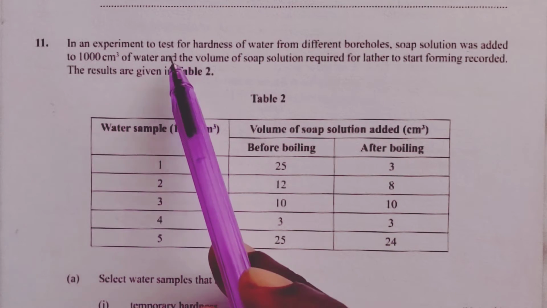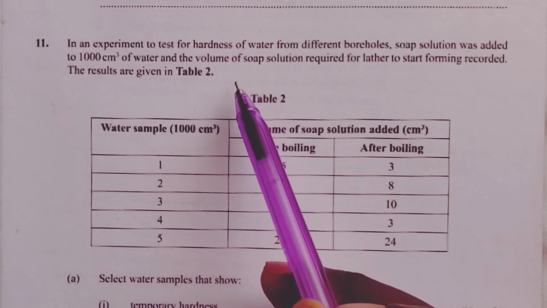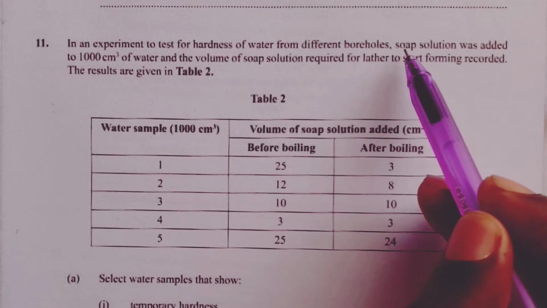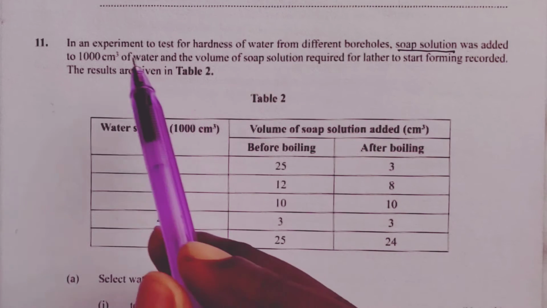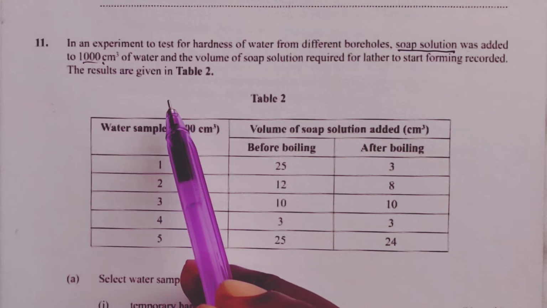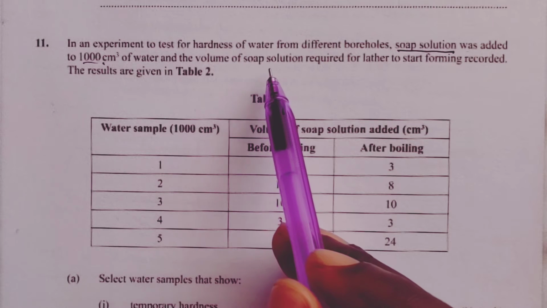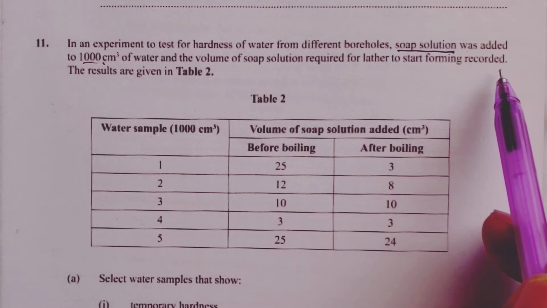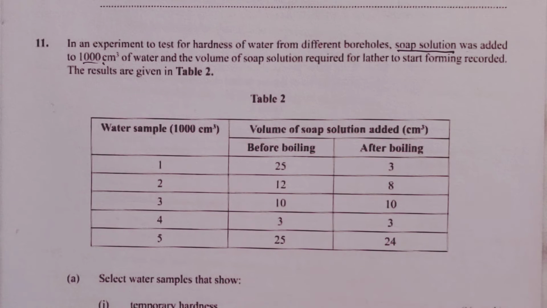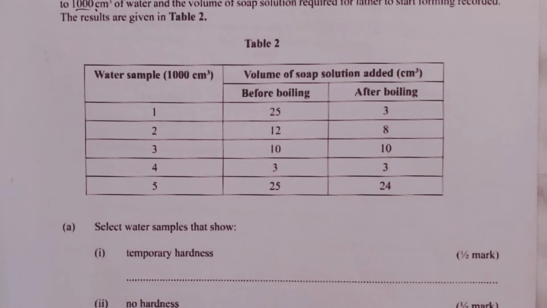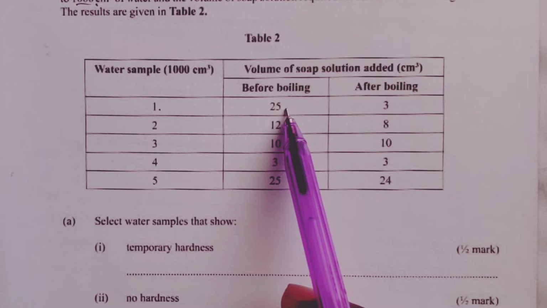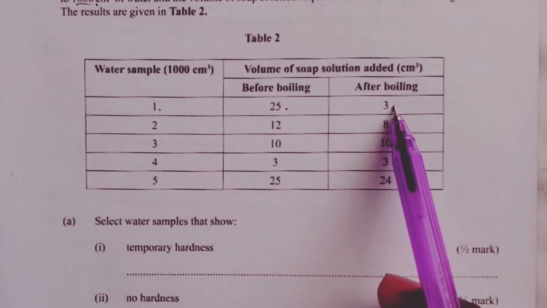In an experiment to test for hardness of water from different boreholes, soap solution was added to a liter of the water, and volume of soap solution required to lather to start forming was recorded. Table 2 shows the results. So we have water sample 1. Before boiling 25, after boiling only 3 cubic centimeters of soap was used.